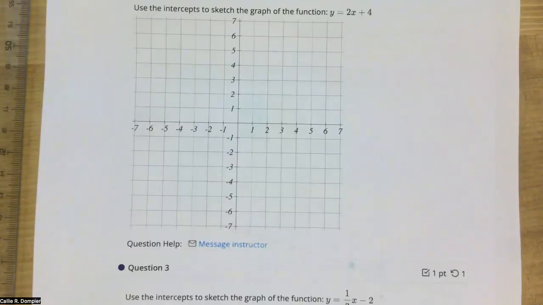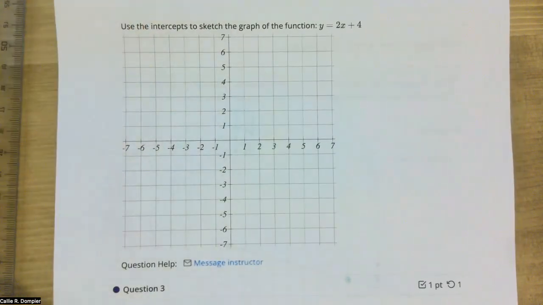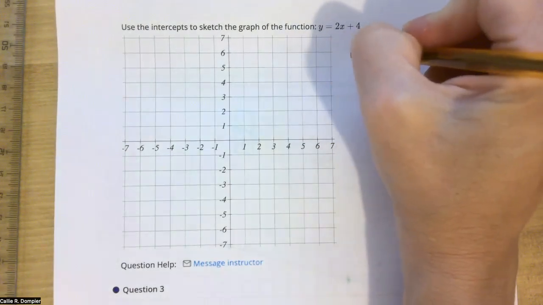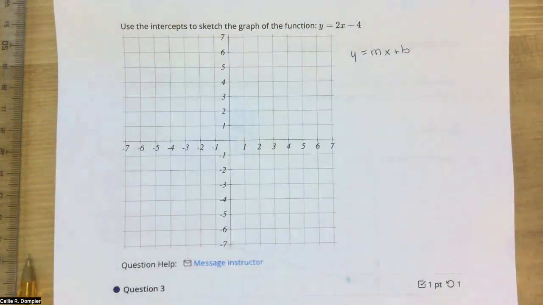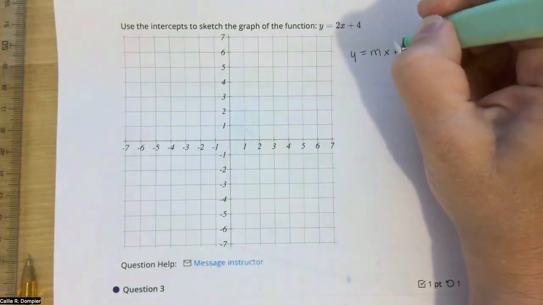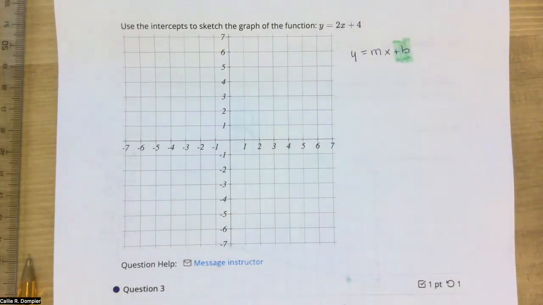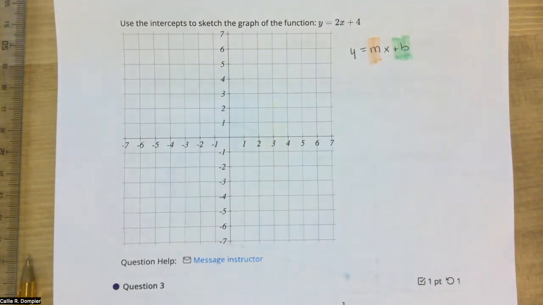Question 2, use the intercepts to sketch the graph of the function y equals 2x plus 4. You know what? They're not going to know if you use the intercepts or if you just graphed it using what you know about y equals mx plus b. Y equals mx plus b, we talked about it with y equals 1/4 x. This b is going to be where your graph crosses the y. Include that positive sign, right? And then m is going to be the slope when you move up and over or down and over, okay?